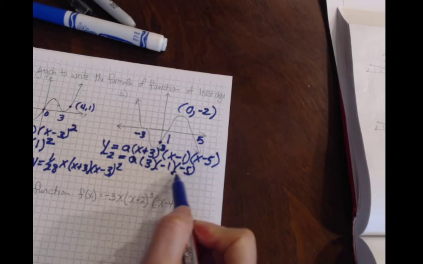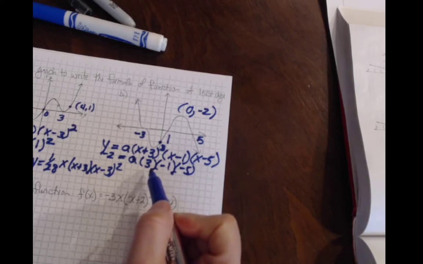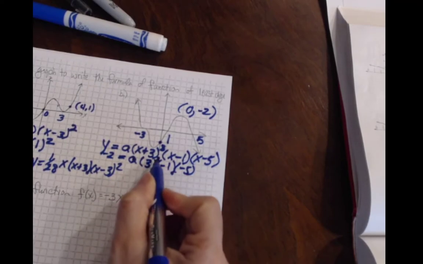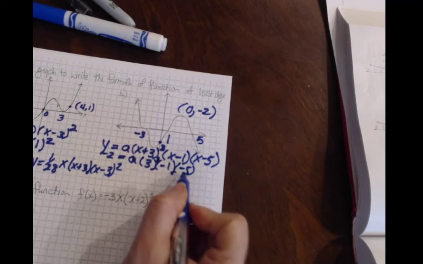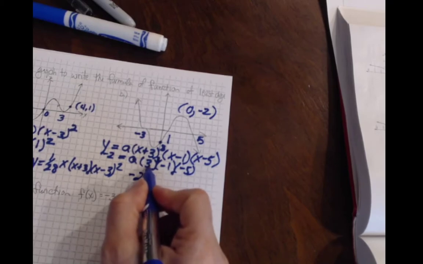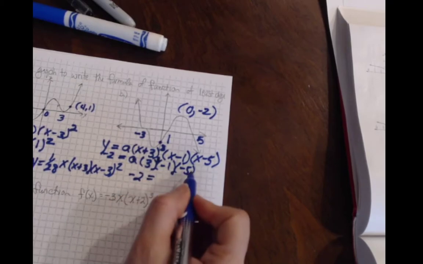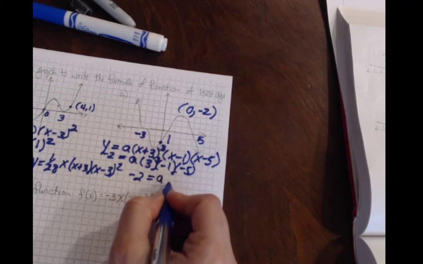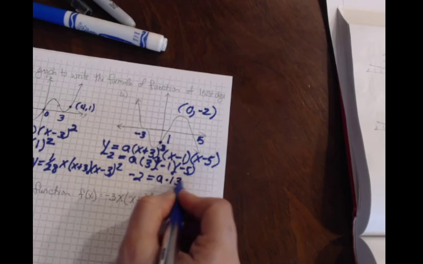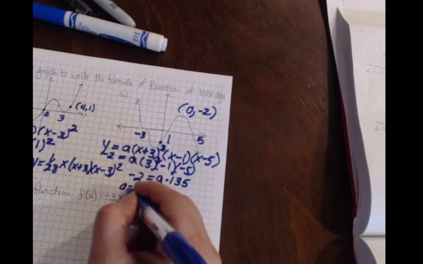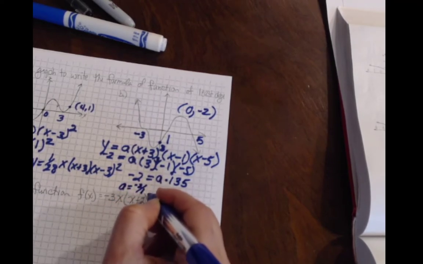And I get, oh, don't forget to bring down that third power. I've got 3 cubed times negative 1 times negative 5. So I have negative 2 equals a times 3 times 3 times 3 is 27 times 5. 20 times 5 is 100. 7 times 5 is 35. So that is 135. Then I am going to divide that 135 on both sides. So a equals negative 2 over 135.